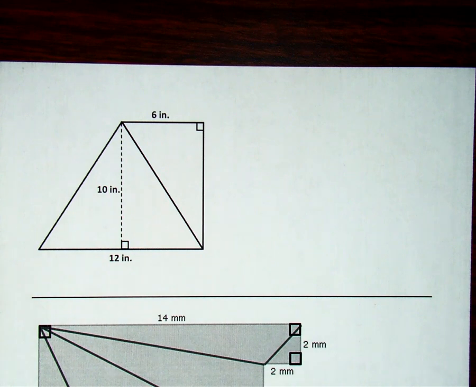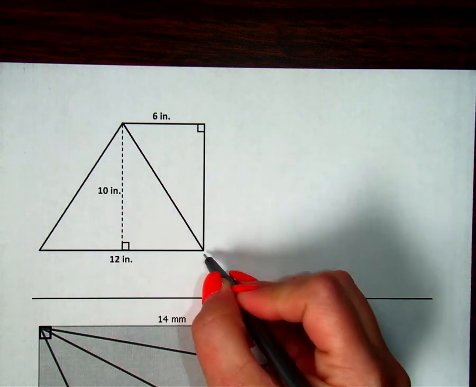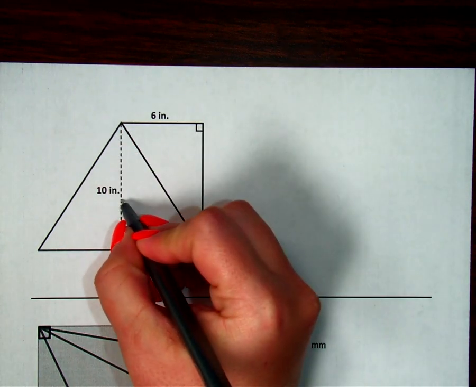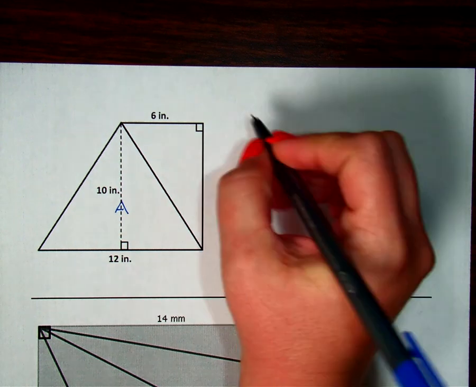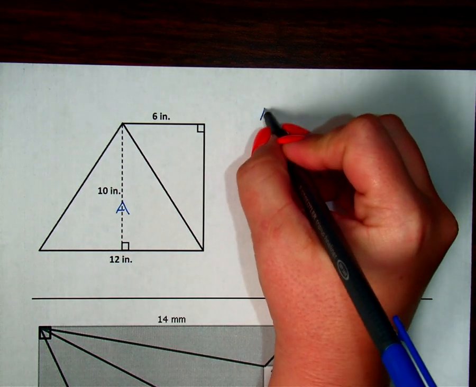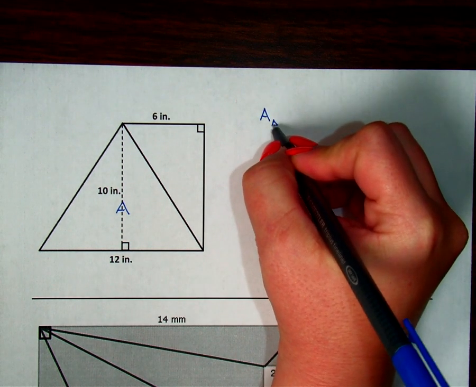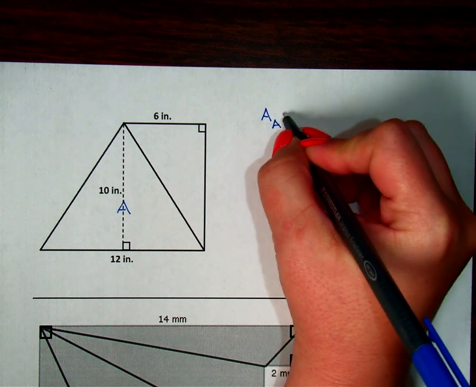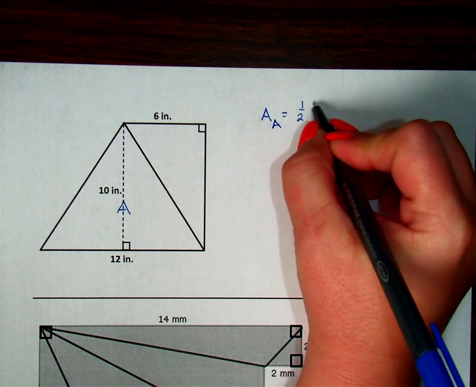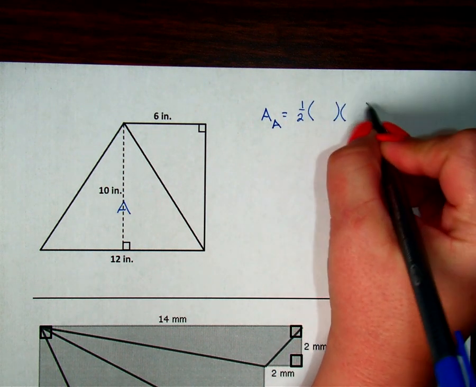Alright, so here I have, it kind of looks like I have 3 triangles, but really I can do this in just 2 triangles because I can think of this as one big giant triangle. I'm going to call that triangle A. So to find the area of triangle A, it's going to be 1/2 its base times its height.